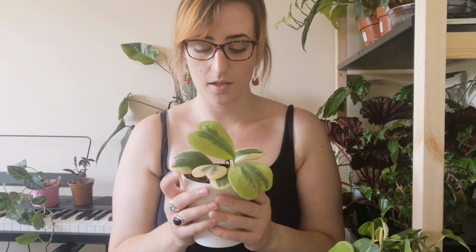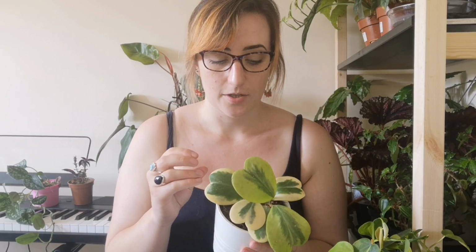I thought it was probably interesting to point out that a lot of the plants that you buy in the shop will be a cultivar of a non-variegated species of plant, and that means that that plant does not have stable variegation. A lot of that you can see in Hoya. So a good example would be Hoya carnosa. There are a lot of variegated cultivars, but they can very easily revert back to a non-variegated state.